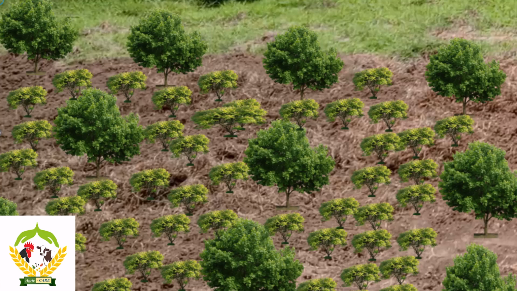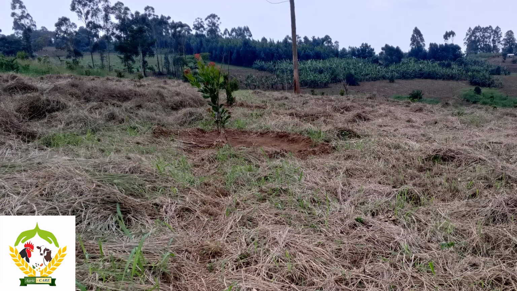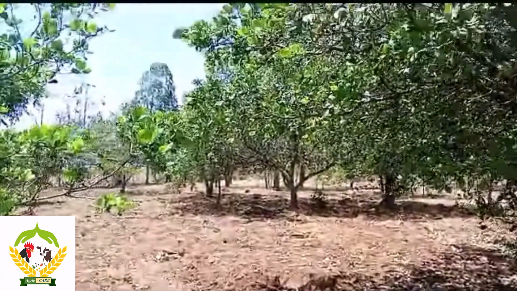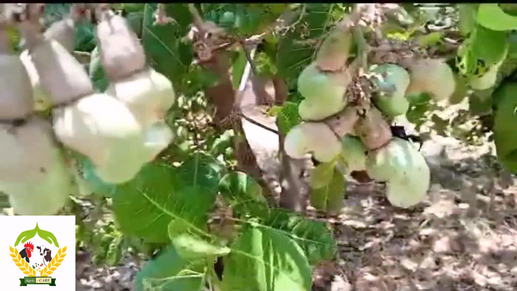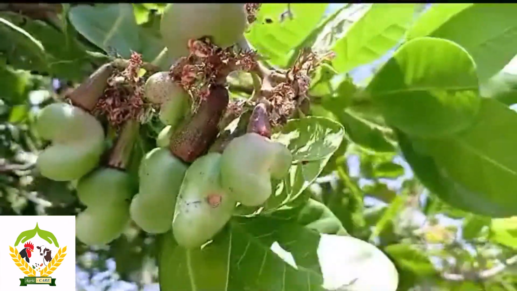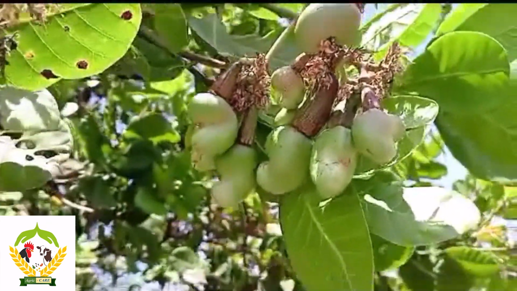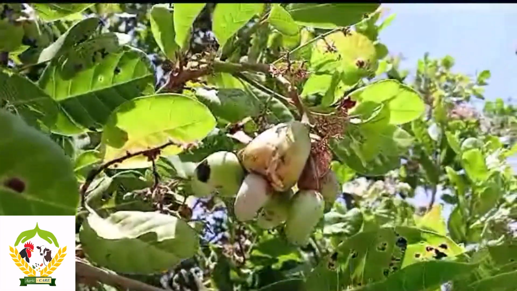Important note: as your cashew trees mature, gradually reduce intercropping to prevent competition for nutrients and water. Weed management. Maintaining a weed-free orchard is essential for optimal cashew production. Establishing a successful cashew plantation requires attention to detail from site selection through to orchard maintenance.